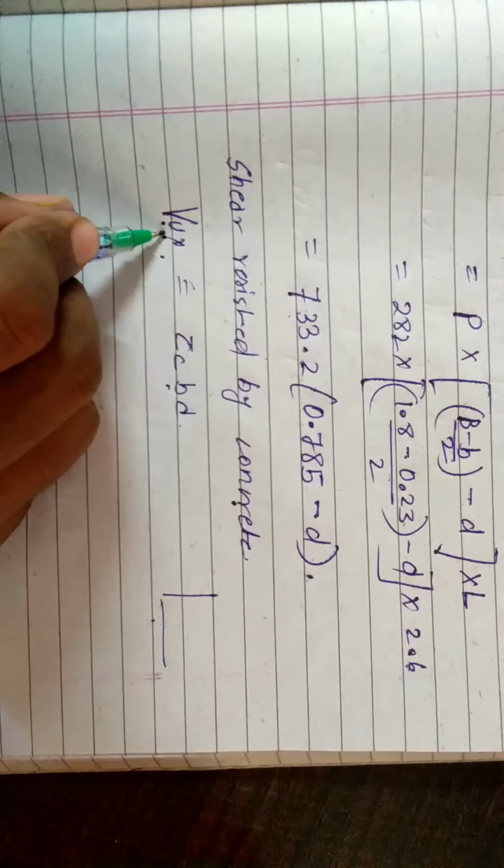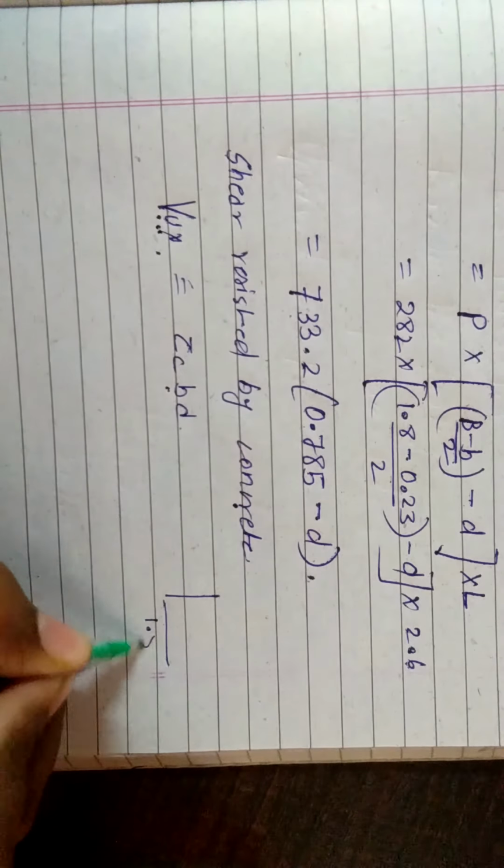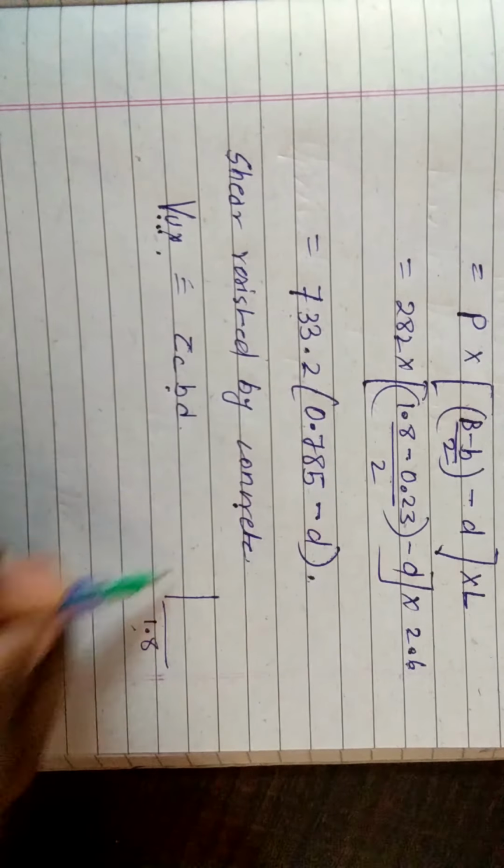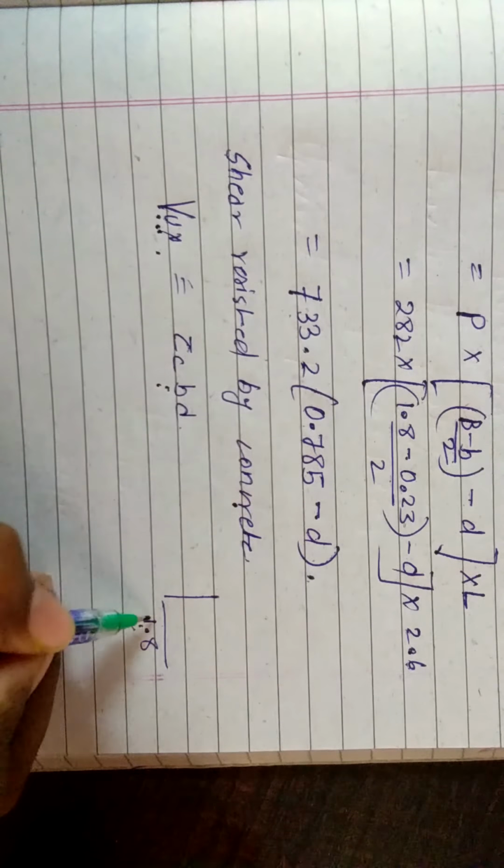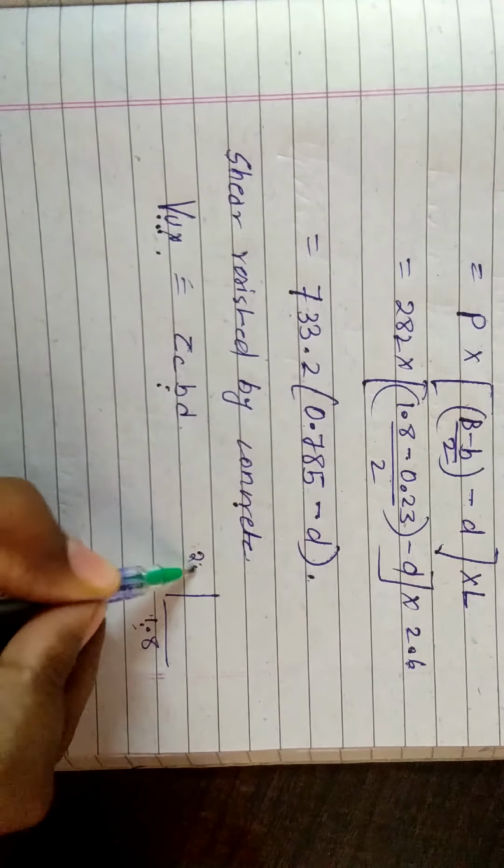When you are calculating for x, this distance is 1.8, then you have to select the value of b on the opposite side, that is 2.6.